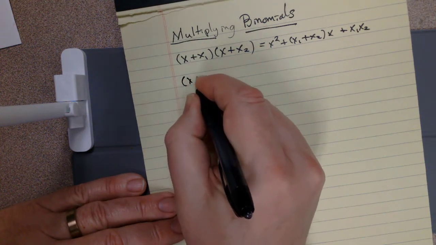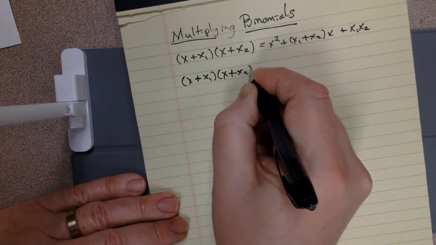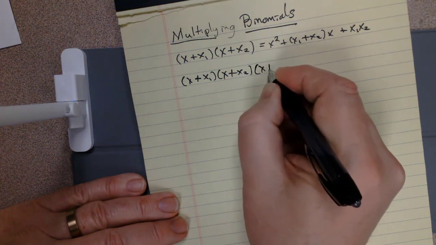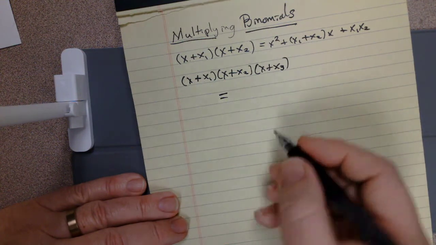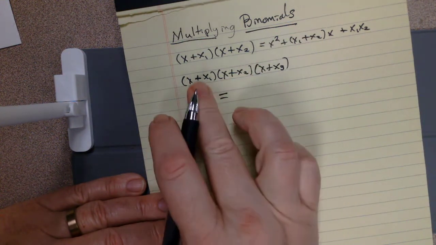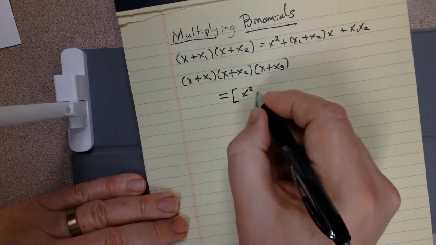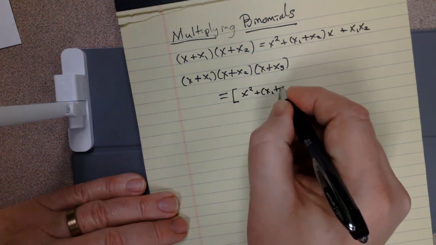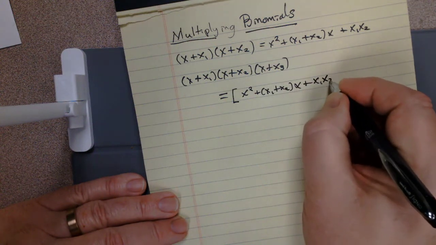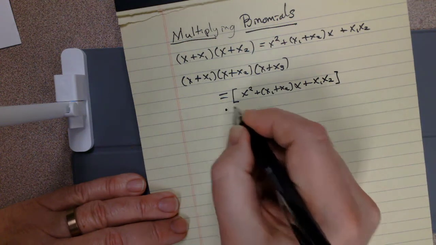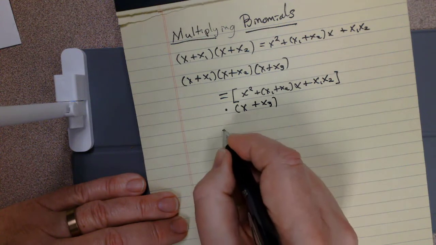Say x plus x1 times x plus x2 times x plus x3. Well, we multiply these together. We do them in pairs. The first one we've already done. We would have x squared plus x1 plus x2 times x plus x1 times x2, and we want to multiply that times x plus x3.